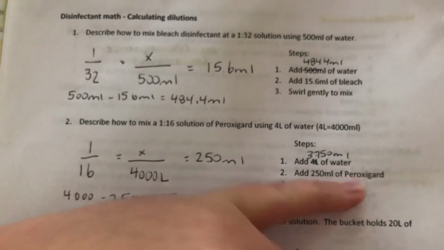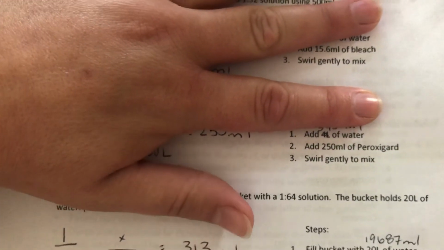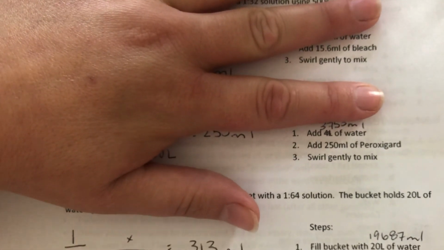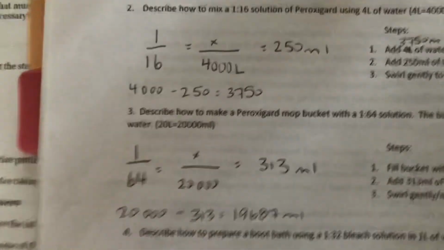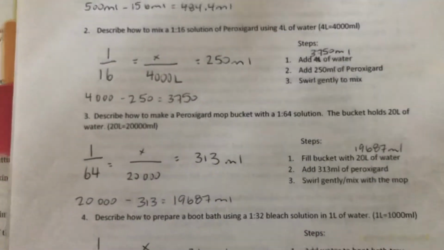So how are we going to do this? Sorry, ignore that. We're adding 4 liters of water. We're adding 250 mLs of Peroxigard, and then we're going to swirl gently to mix. Make sure you read your bottles for disinfectant.